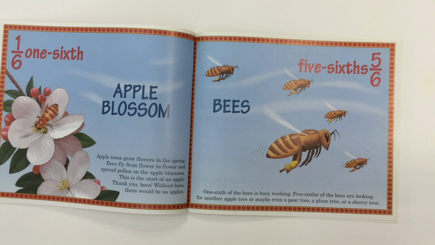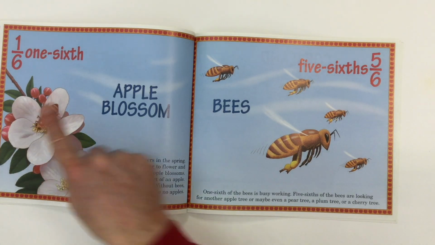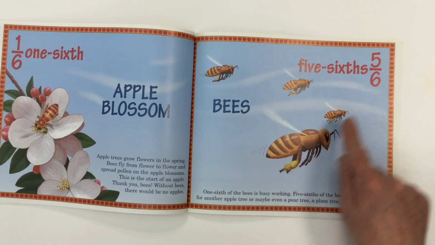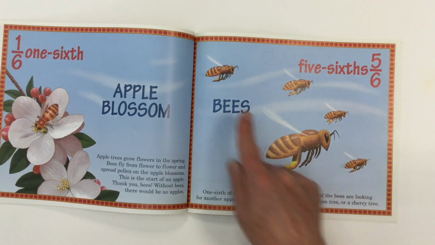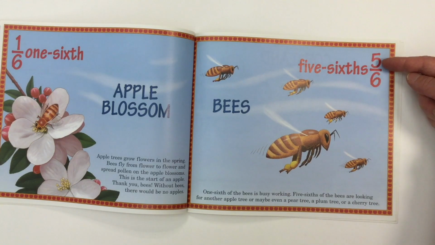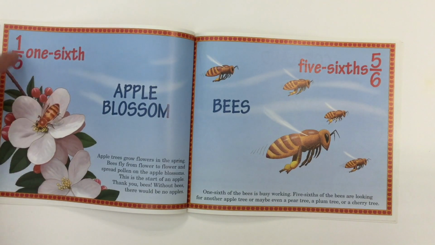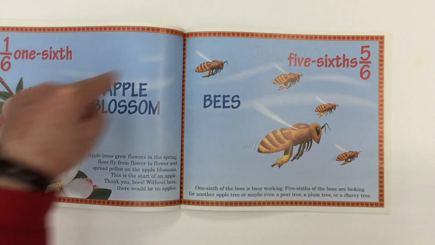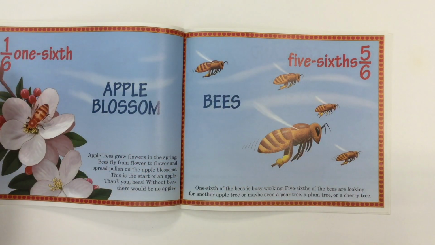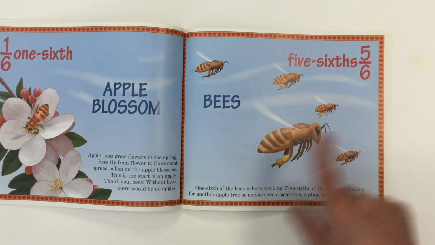5/6. 1/6 of the bees is busy working. 5/6 of the bees are looking for another apple tree, or maybe even a pear tree, a plum tree, or a cherry tree. We've got 1, 2, 3, 4, 5, 6 bees. But on this page, we've got 5 out of the 6 bees. And on this page, with 1/6, well, we've only got 1 bee out of the 6 bees. 1/6. 5/6.